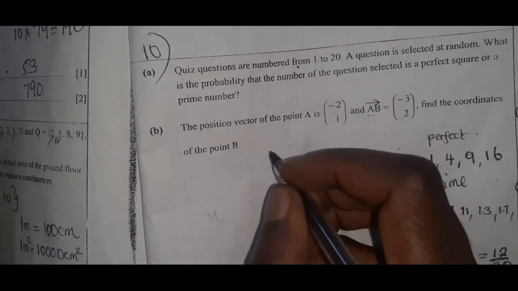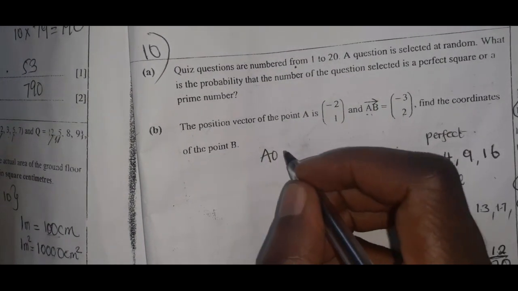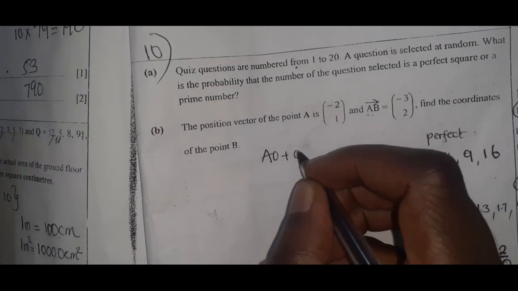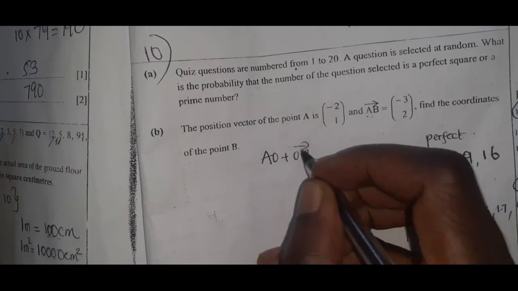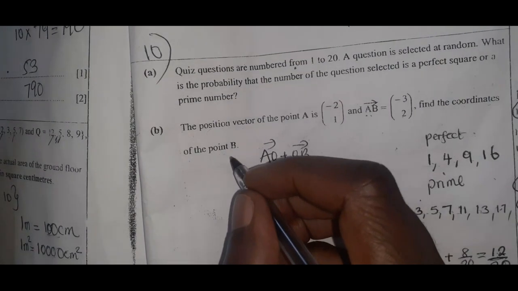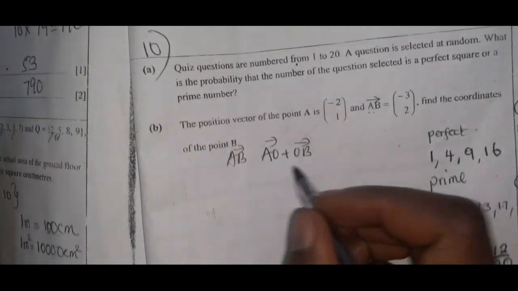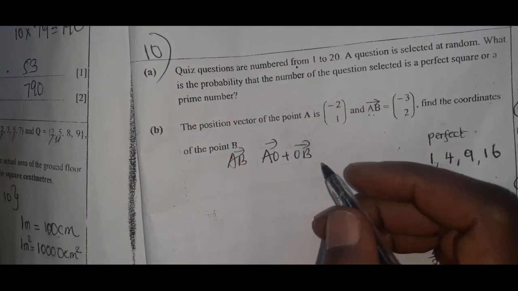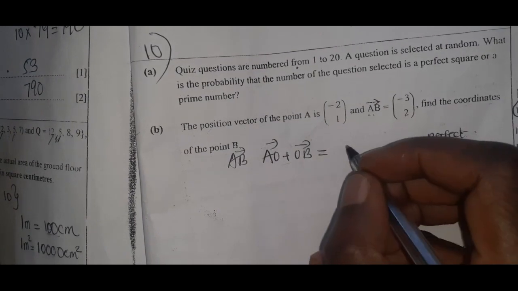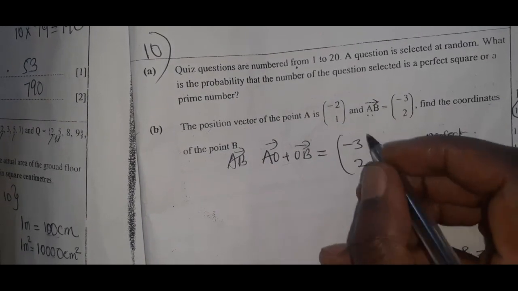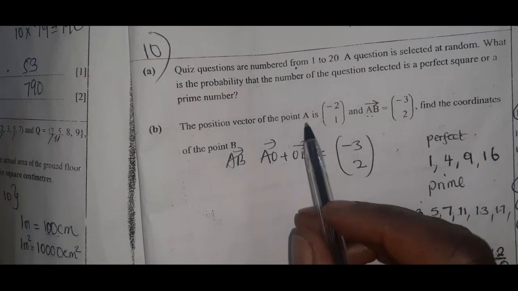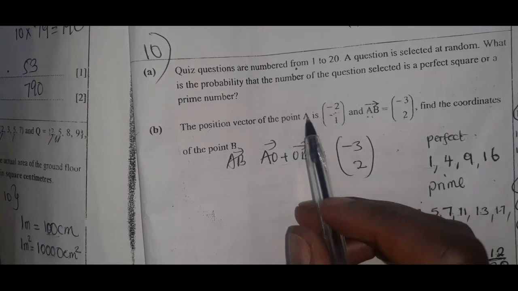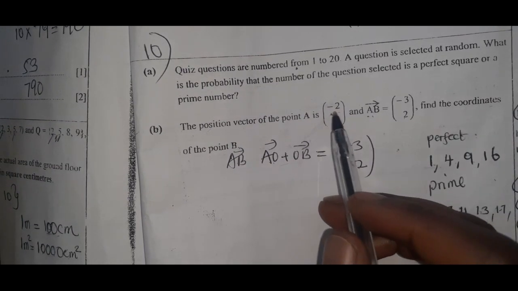This one here, A, you must know that AB is equals to this one. And this is what has been given as what? -3 and 2. Then here, this is OA. This is a position vector, which is OA.